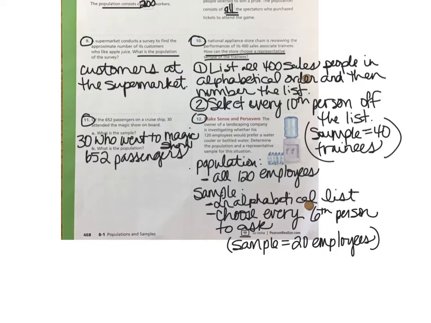The sample, though, can be a bit trickier. There's not just one right answer, but the best way to obtain a sample is to make sure that you have an alphabetical list of your employees and perhaps choose every 6th person to ask. That would give you a sample size of 20 employees out of the 120 that work at the company. That sample size is adequate enough to get an idea of whether or not it represents the entire population.